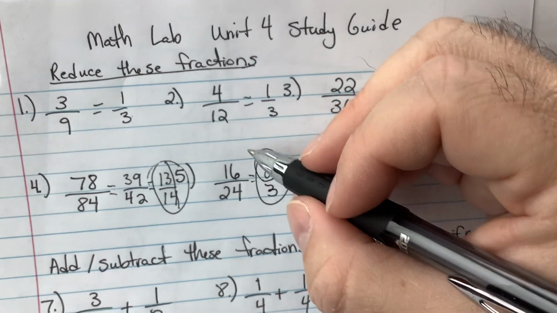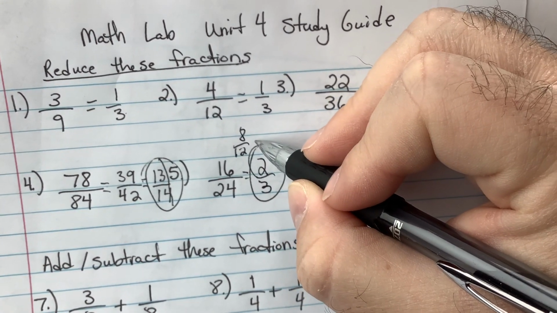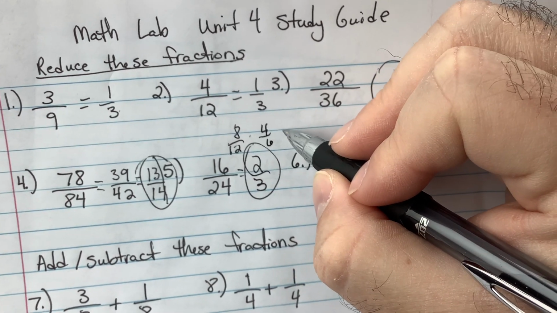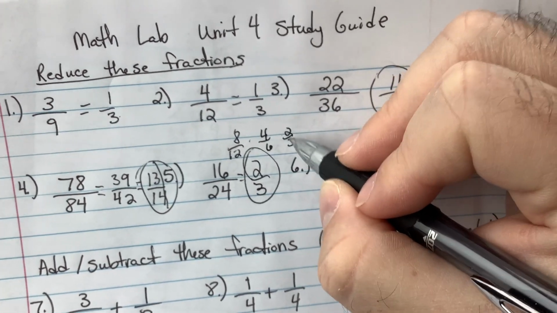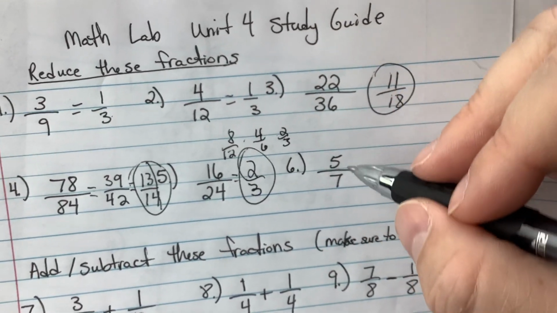Okay. If you'd gone down by 2, you would have got 8/12, and then you would have said, okay, now I can go by 2 again, that's 4/6, and then go down by 2 again, which is 2/3. So you would have got there, it's just taken you more steps. It would have kept going by 2.